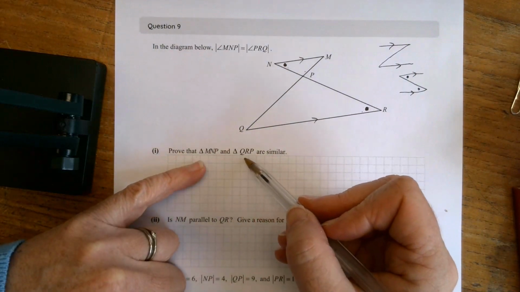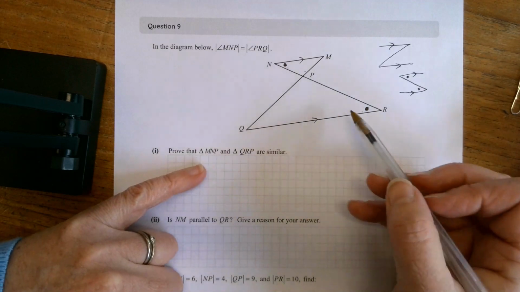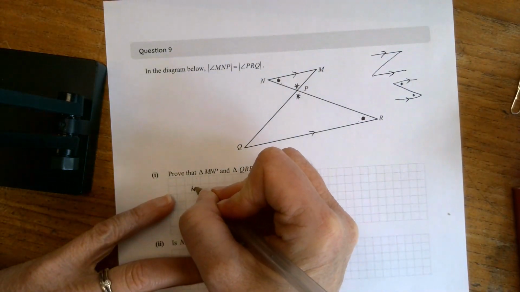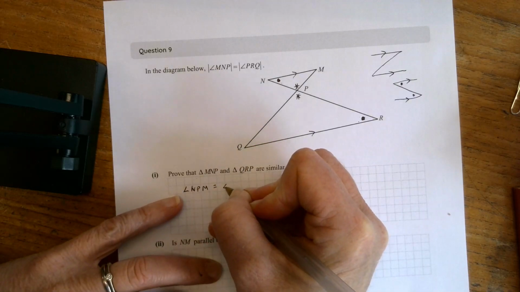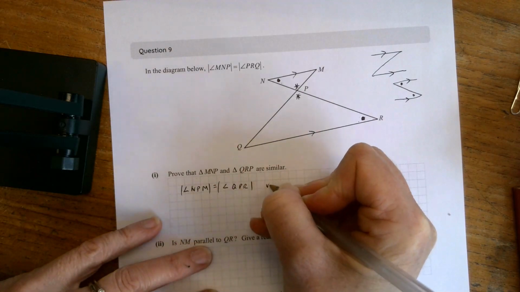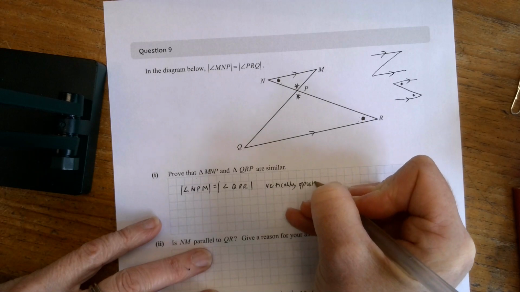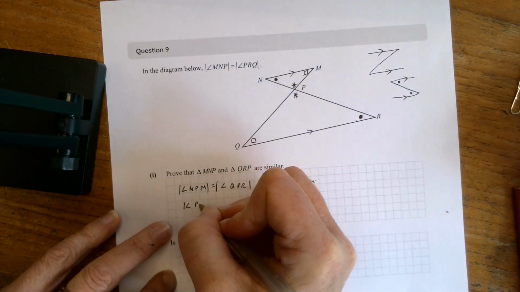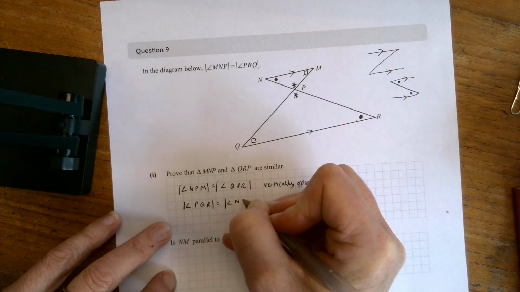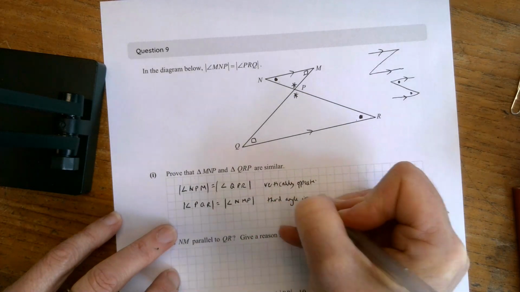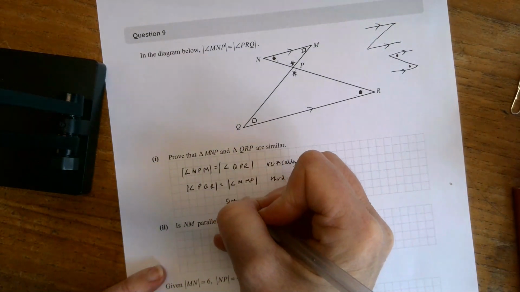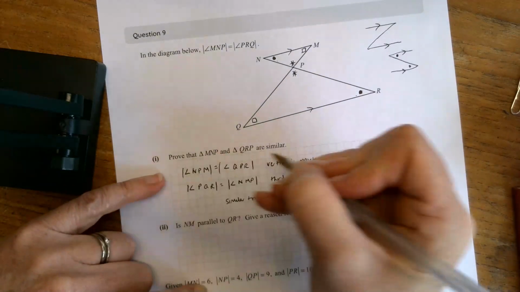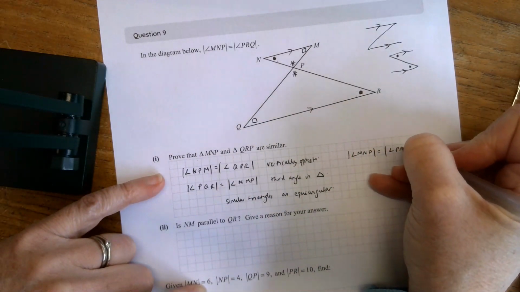Prove that MNP and QRP are similar. So MNP is equal to PQR. This angle here and this angle here are equal to each other because they're vertically opposite. So NPM is equal to QPR because they're vertically opposite. And that must mean that this angle and this angle are equal. So angle PRQ is equal to angle NMP, because they're the third angle in a triangle. Similar triangles are equiangular. We were given that MNP is equal to PQR. That was given to us.